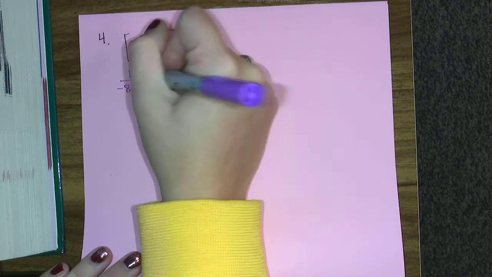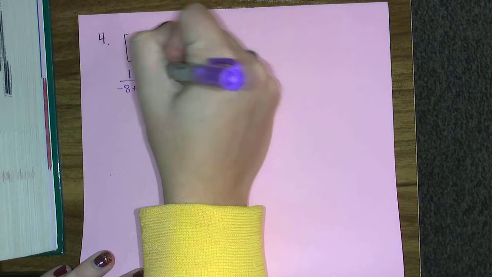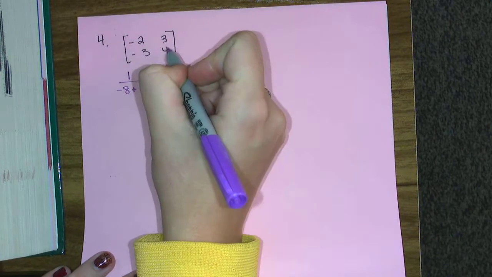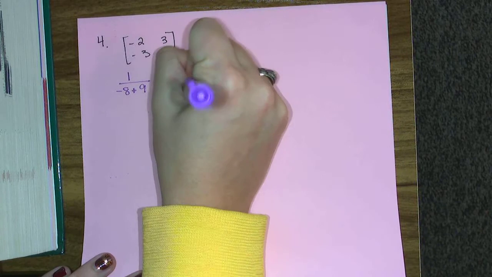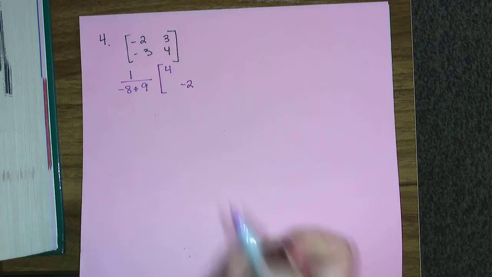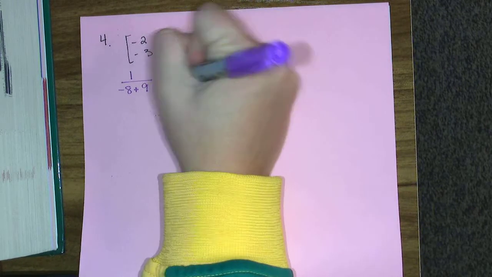So that is going to end up being 1. But then we multiply it by, remember we flip these two. So we write 4 in the top corner, -2 in the bottom corner. And then we change the signs on this other diagonal. So it's going to be -3 here and 3 here.